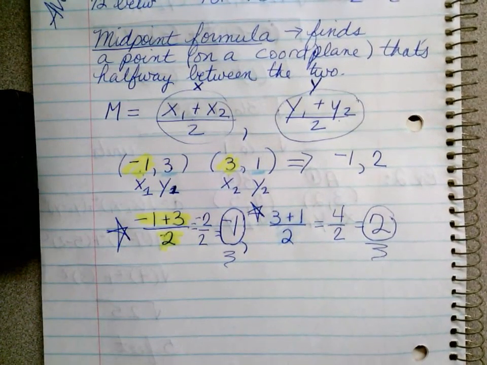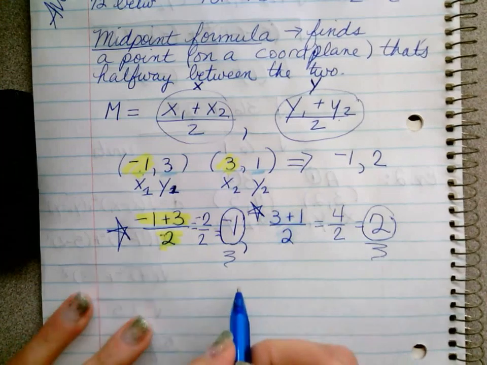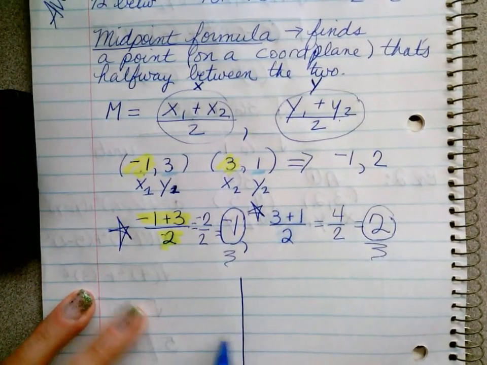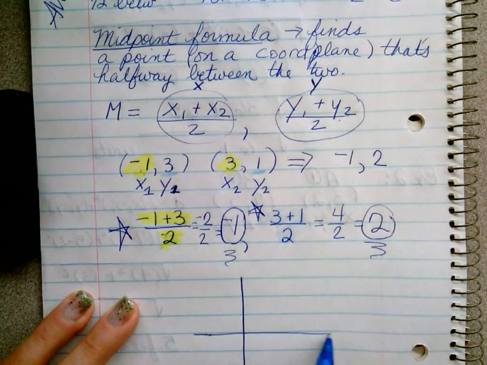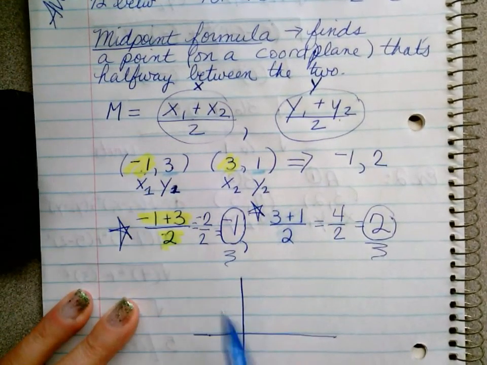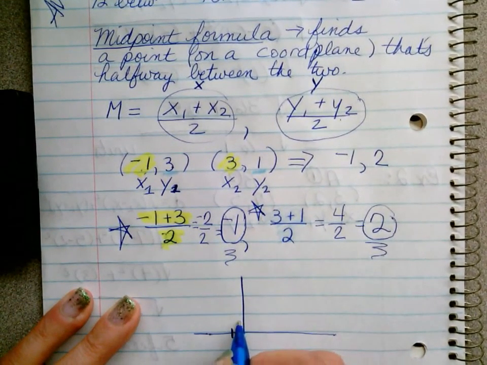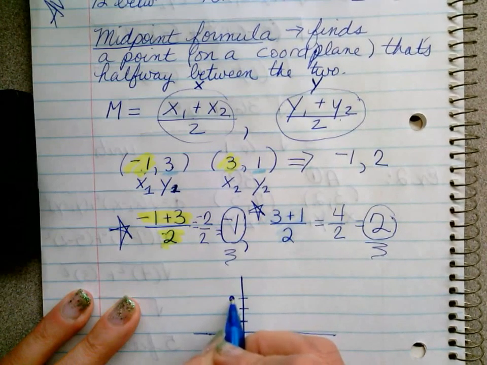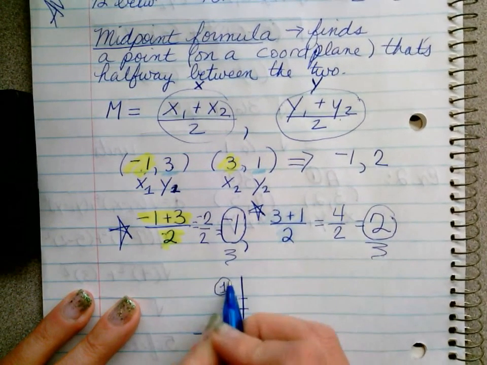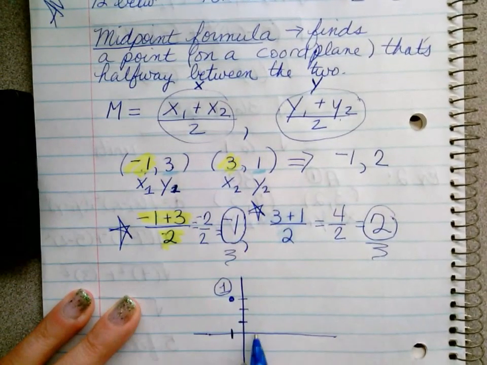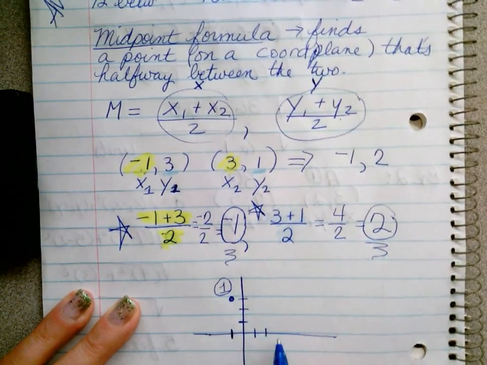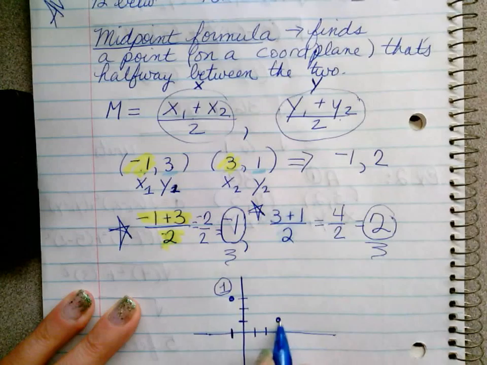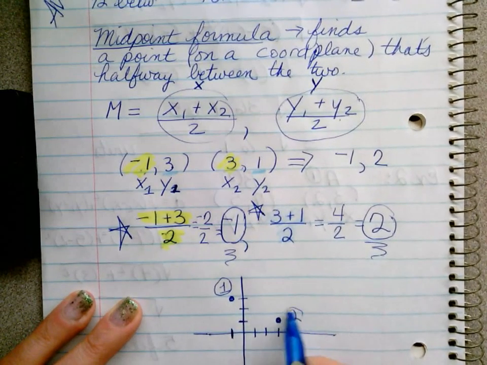Sometimes it's obvious and you could see it on a graph. Other times it's not quite as obvious. If I were to graph this out right now, this first point, negative 1, 3 is here. So I'm going to call that point 1. And the second point, 3, 1. I'm trying to be as even as possible. That's point 2.